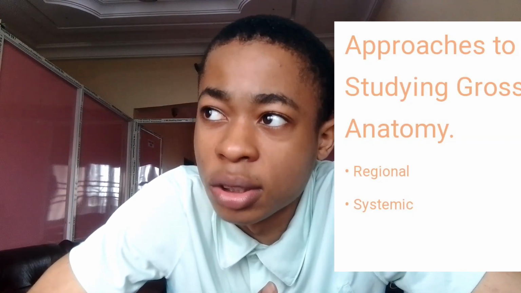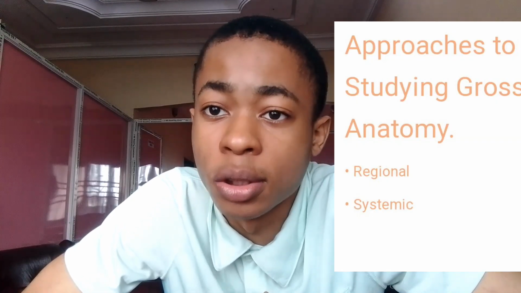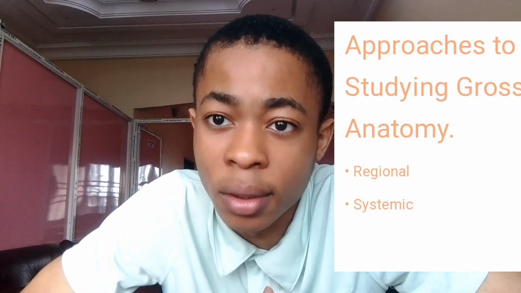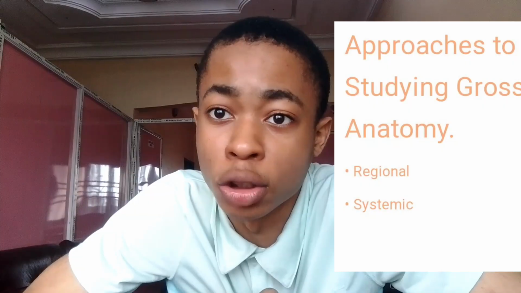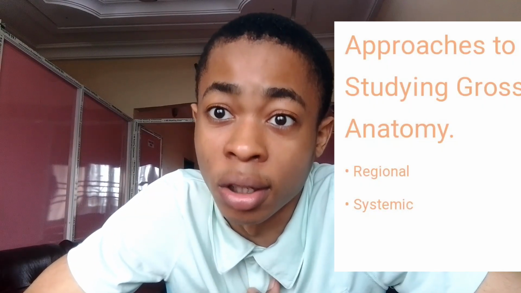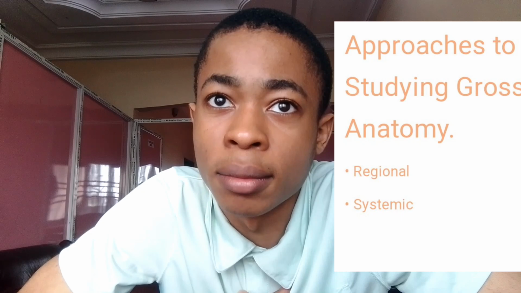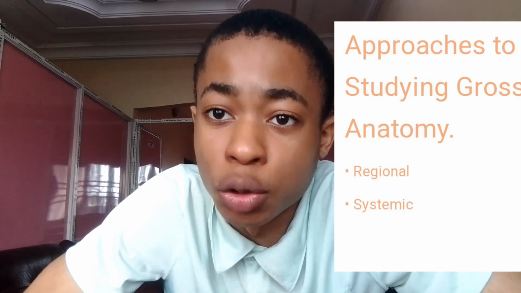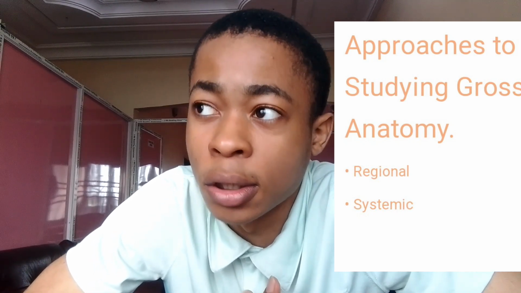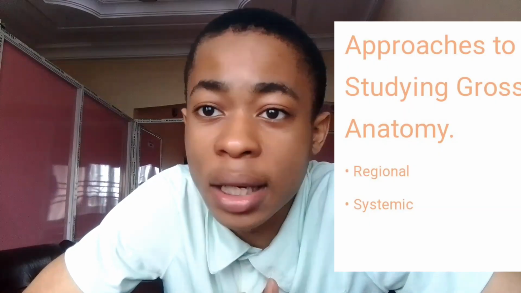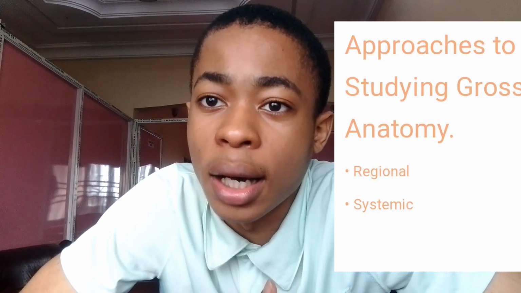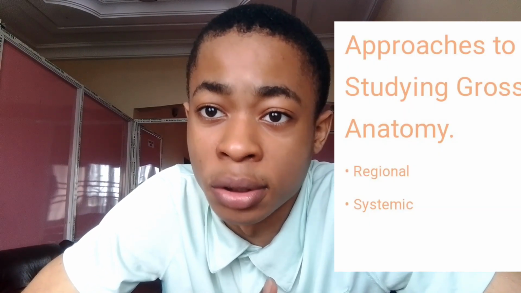Now, the regional approach involves the study of the different regions of the body, in this case the human body, which we are going to be focusing on in our subsequent anatomy videos. For example, the abdomen and thorax is a region of the human body. We have the upper limb, the lower limb, and other regions.